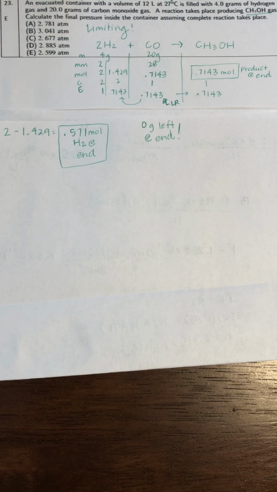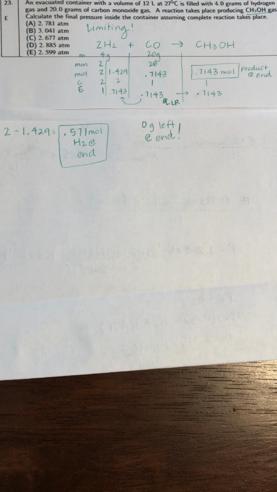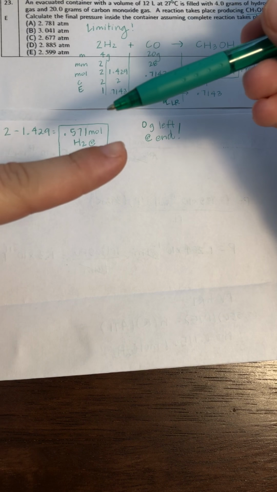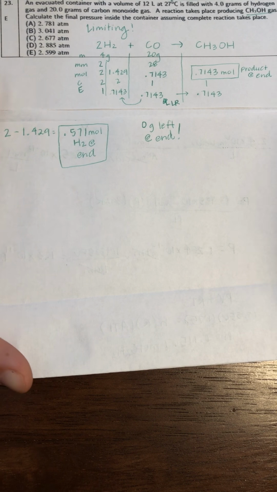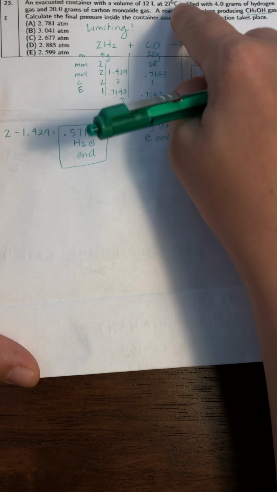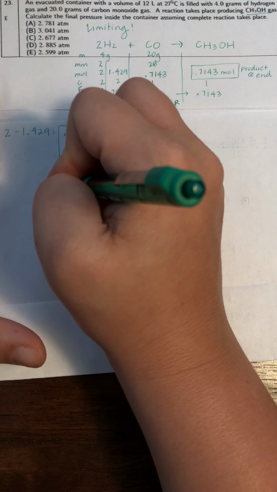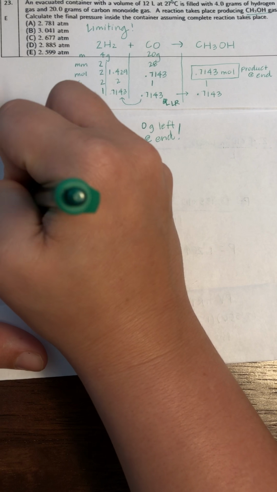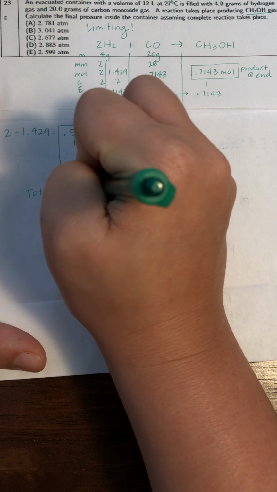So now that I know moles of all my gases at the very end, what could I do? So I'm going to add them together, and that'll be total moles. And then what formula do you think I could use if I know total moles, temperature, volume, and I'm looking for pressure? Hopefully you're thinking ideal. So total moles of gases.